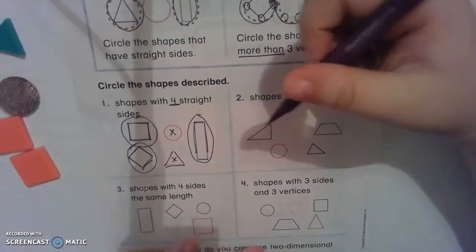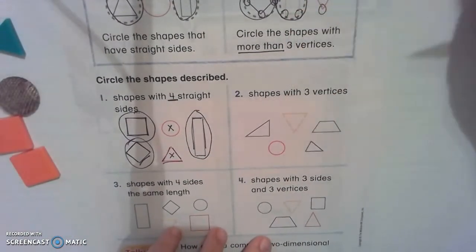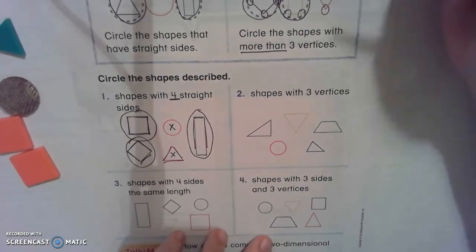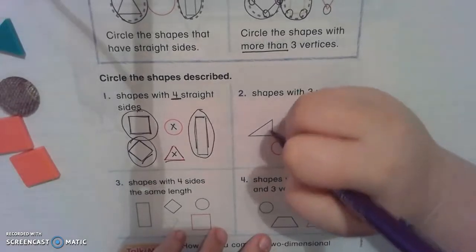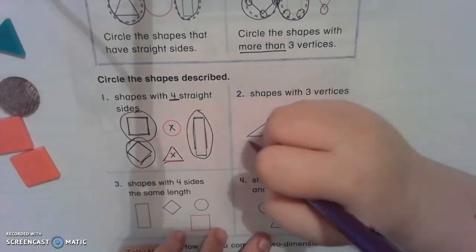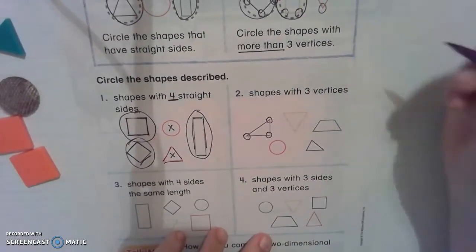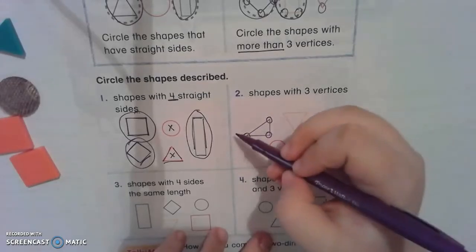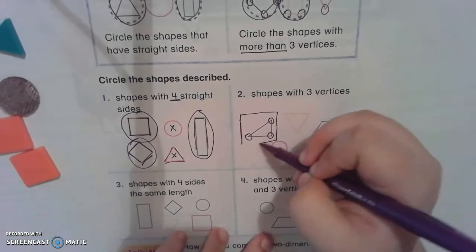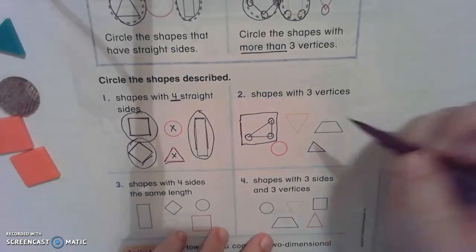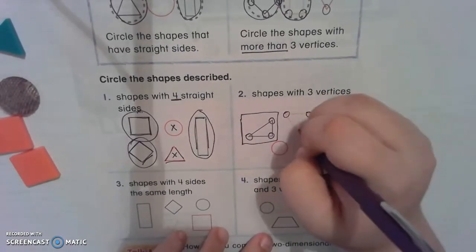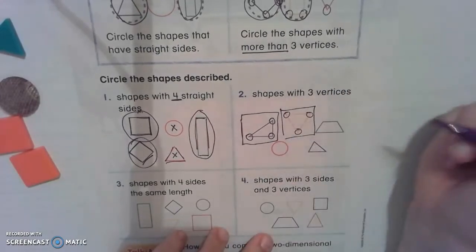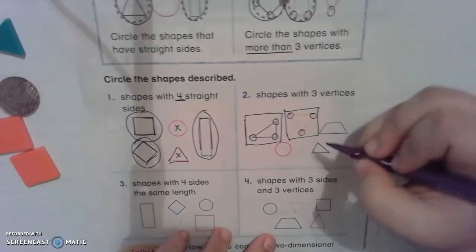Okay, we'll do number 2 together. Shapes with 3 vertices. Remember, vertices are points. So how many points? 3 points. Let's count for this one triangle right here. 1, 2, 3. Well, that one has 3 vertices. So for this one, I want you to put a box around it. I want you to put a box around this one. Okay, let's do this triangle. 1, 2, 3. That one also has 3 vertices, so we're going to put a box around that one.